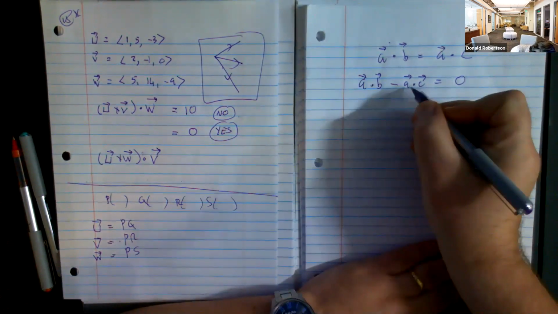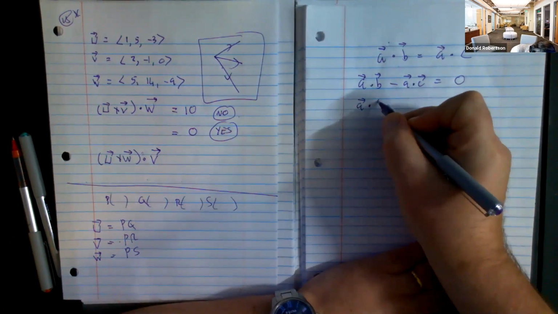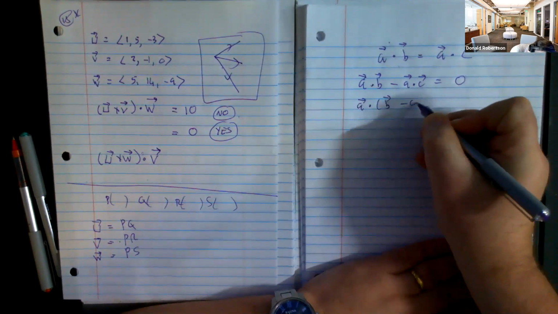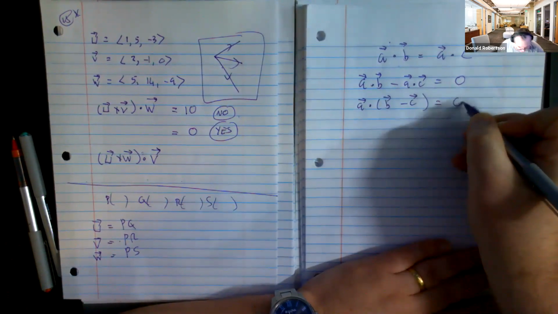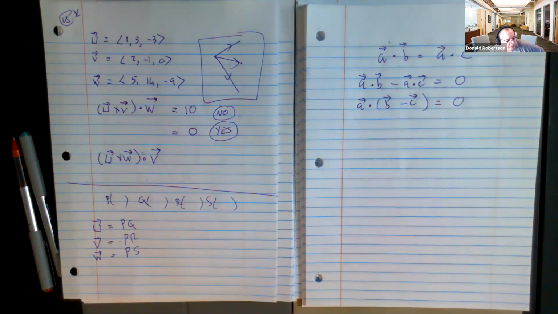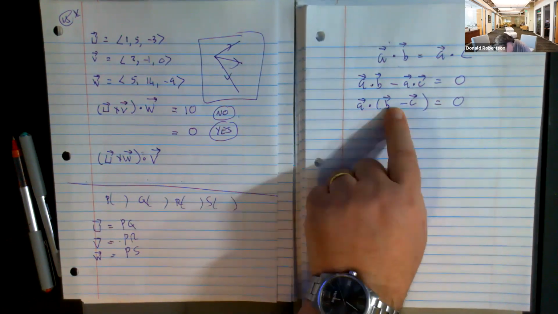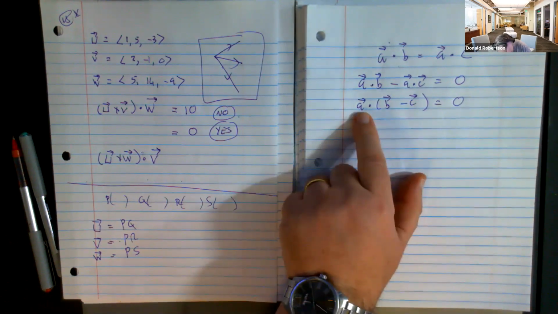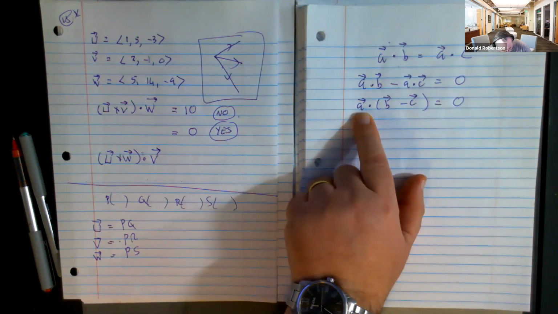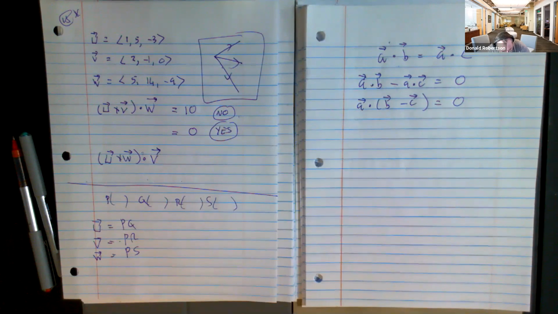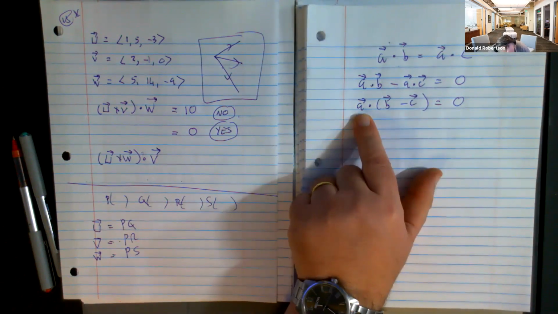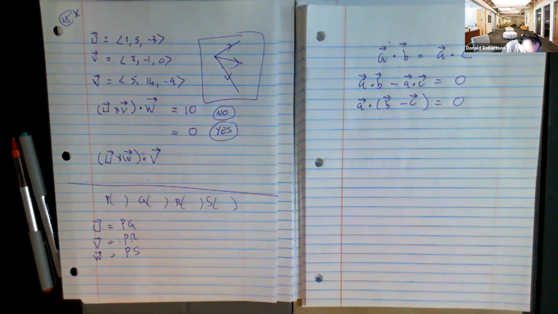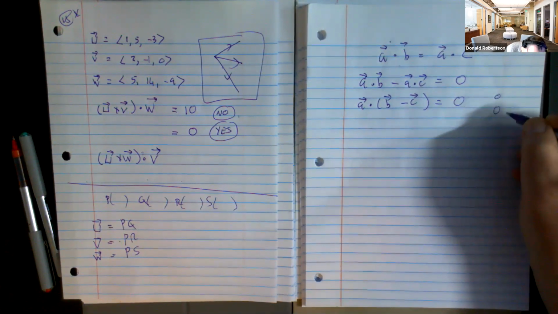And you can pull out dot products in the same way that you can pull out common factors. And I have a dot product that's equal to 0, and this isn't 0. Ooh, this isn't 0, and that could be 0. You're right. I take my answer back.